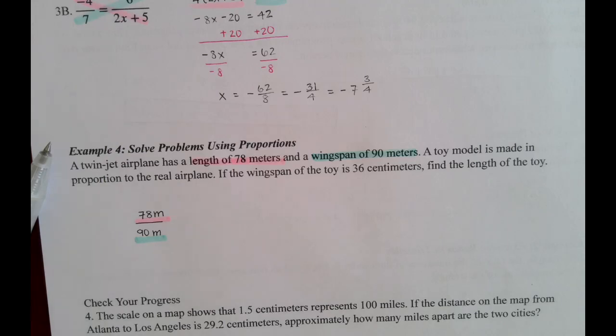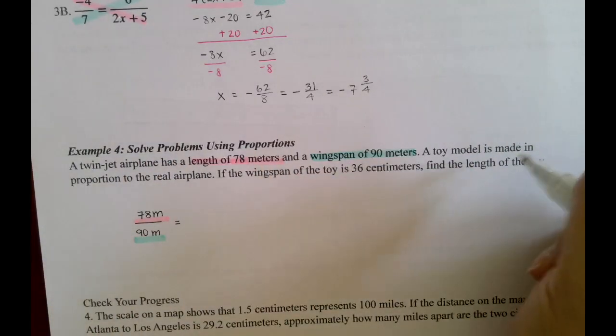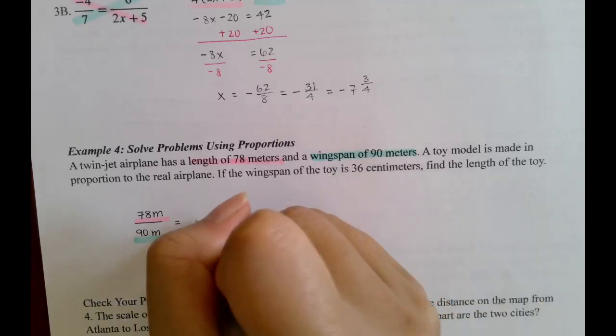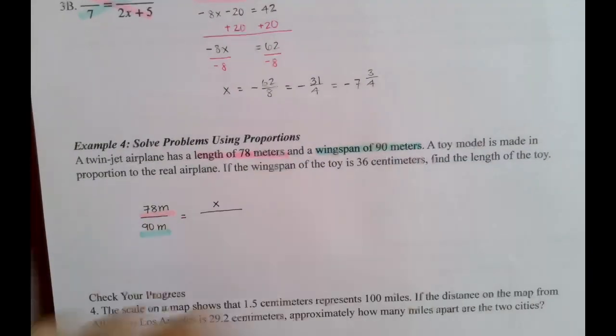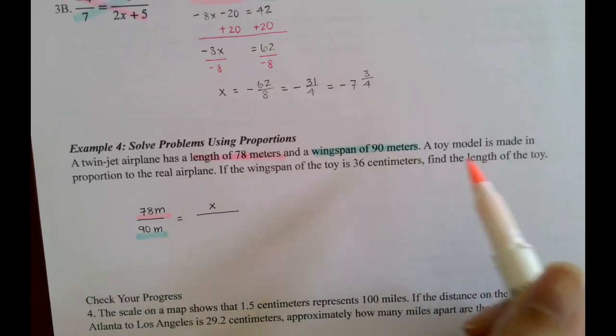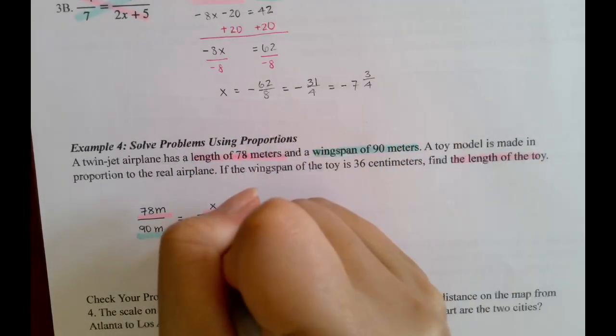Okay. And then equals. We don't know the length of the toy, so I'm just going to put this as my unknown. Right, so this length of the toy we don't know. However, we know the wingspan of the toy is 36 centimeters.